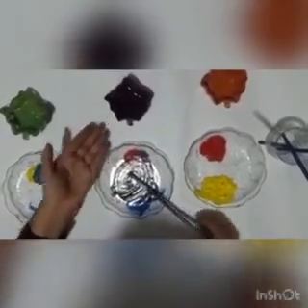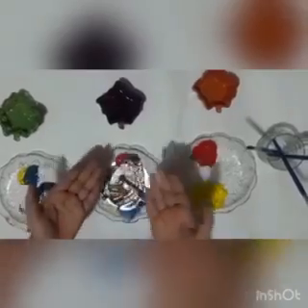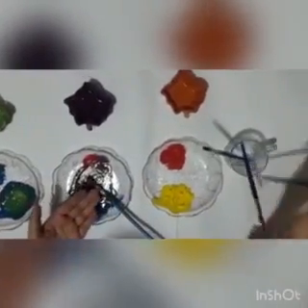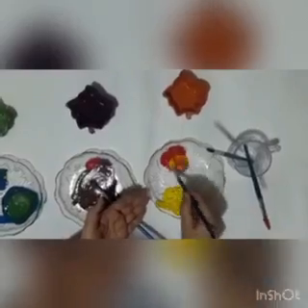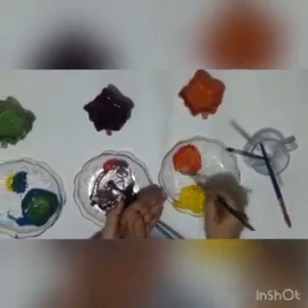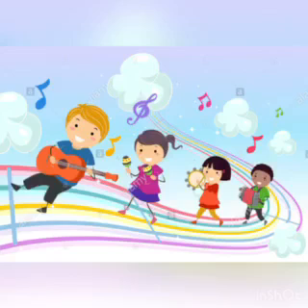Very good. Now, if you have red color and you mix yellow color in it, which color will you get? Very good, you will get orange color. Now, let's sing a secondary song together.